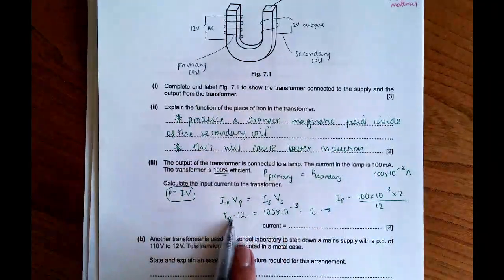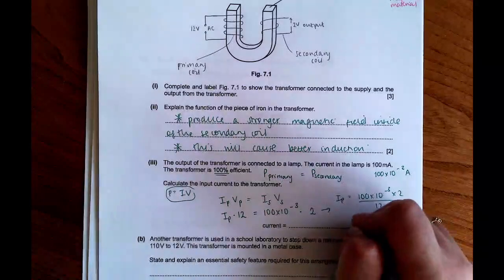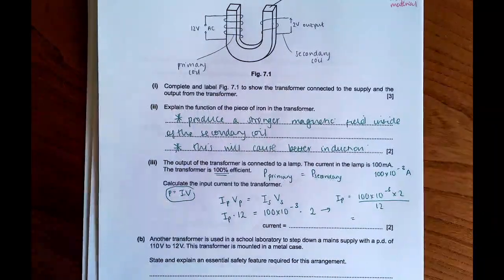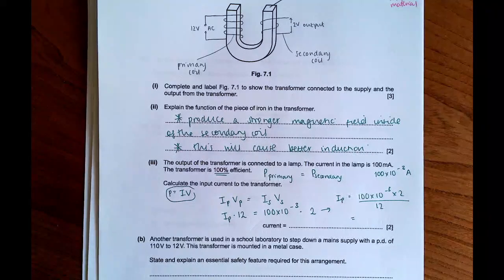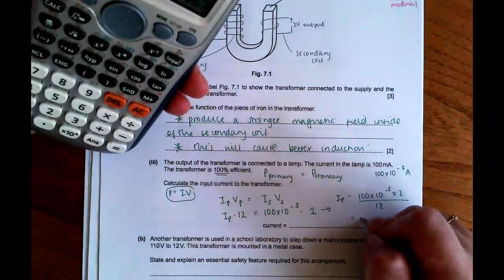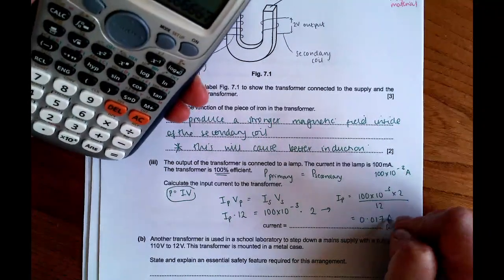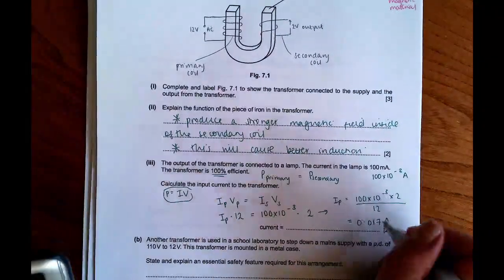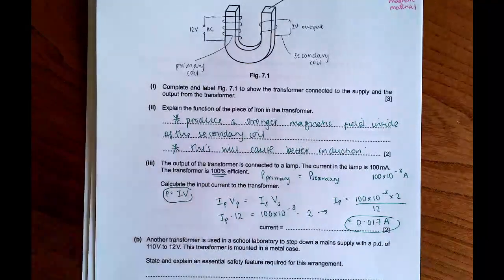Okay, I'm just rearranging this to get my equation. And when you do that, you are going to get a value of 0.016666 amps. So 0.017 amps when you then round that. And that's your value there.